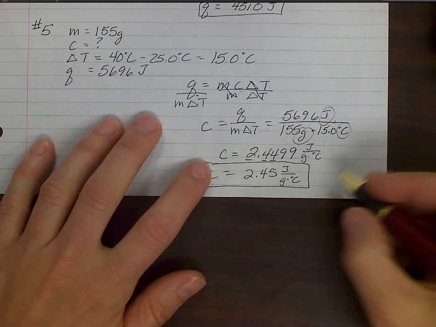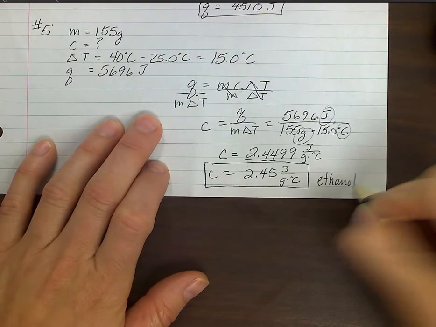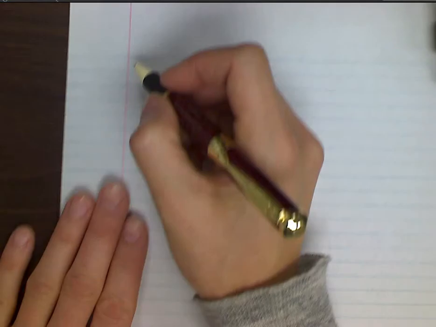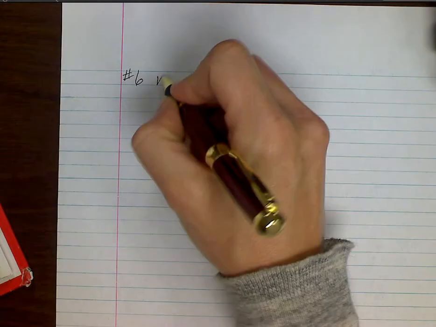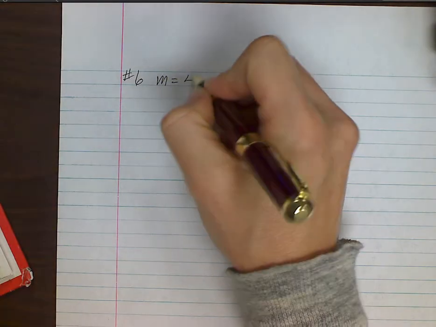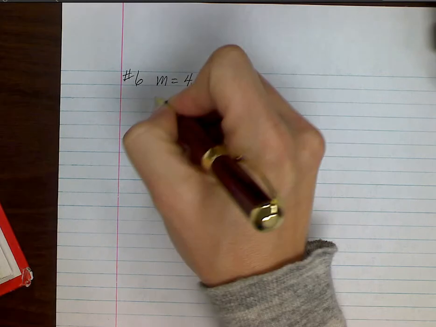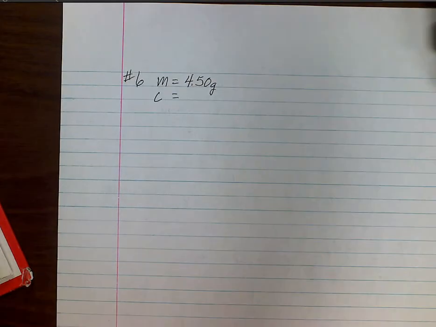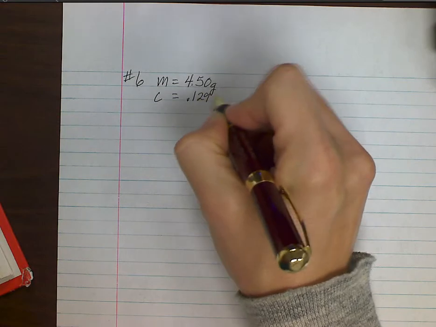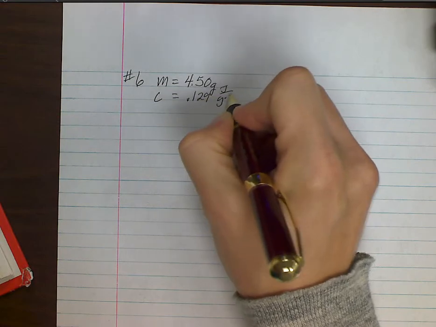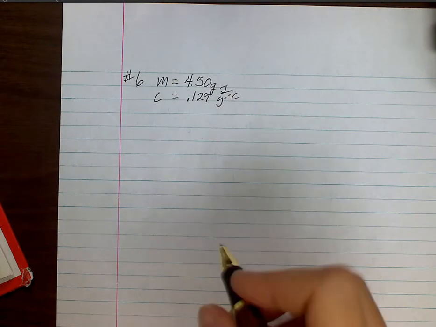Okay, I'm going to do one more, number 6. It's a little different. It says challenge, but it's not really that challenging. 6, we have a mass of gold, so of 4.50 grams. And gold, we can look up the specific heat in that table. It's the very bottom one, and it says 1.29 joules per gram degrees Celsius. And it says it absorbs 276 joules of heat.